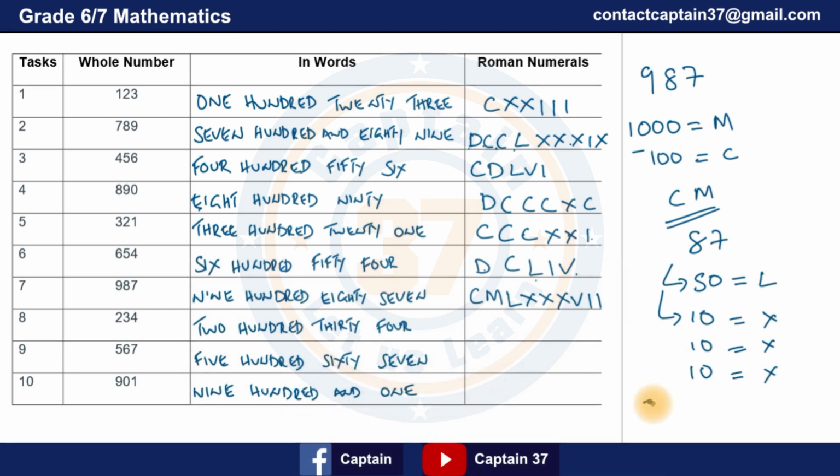And then what's going to remain is 7, and 7 is written as VII. So when we check these letters starting from here, there's CM, there's L, there's XXX, and then there is VII.